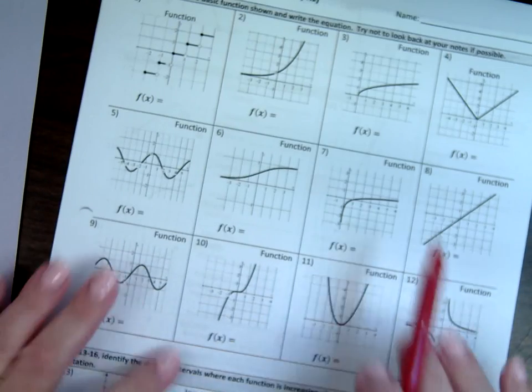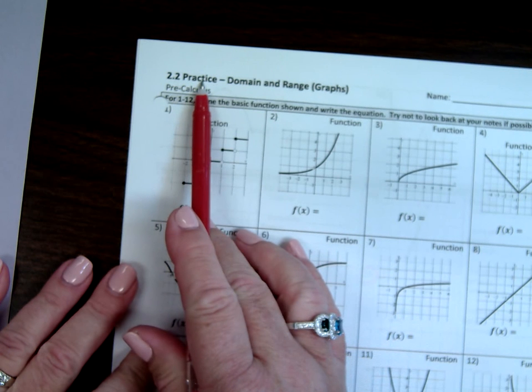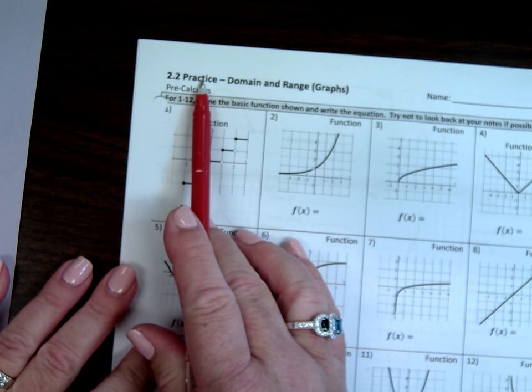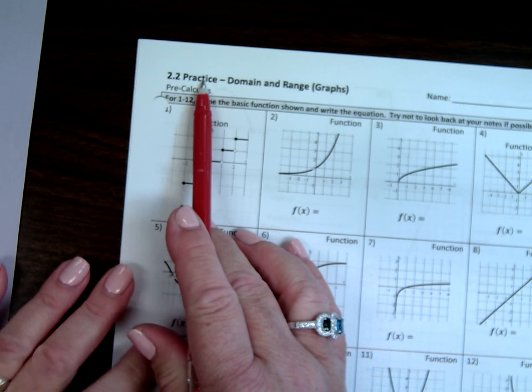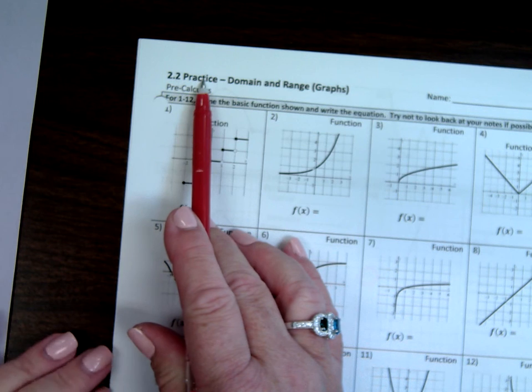All right, so here come the practice problems. These are the practice problems. They don't really advertise very big that they're practice problems, but it's the next page that you come to in what I sent you for the packet. So these are the practice problems, domain and range.